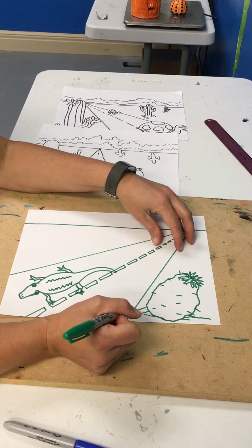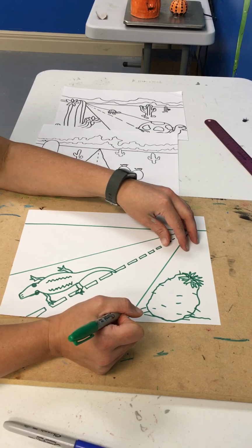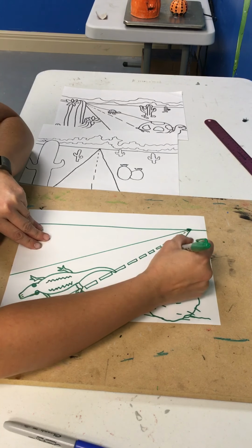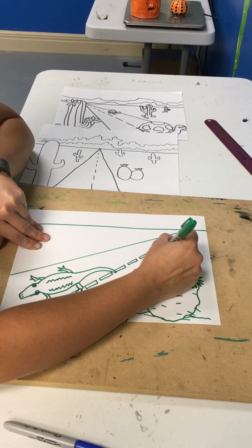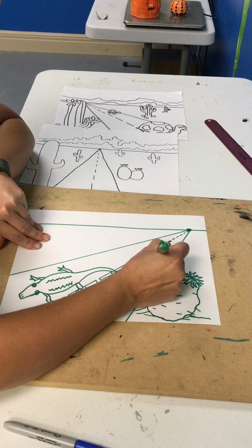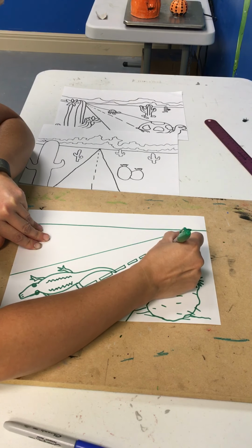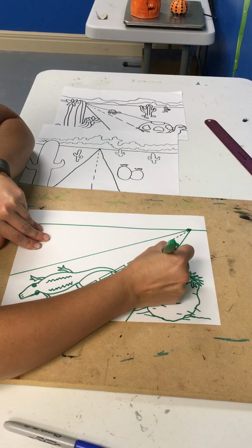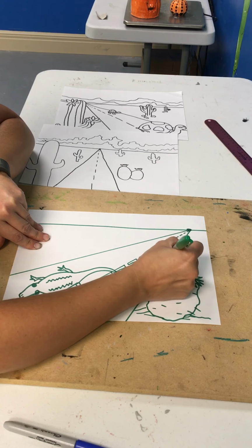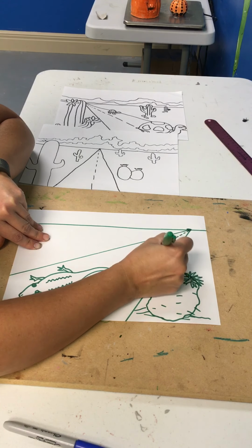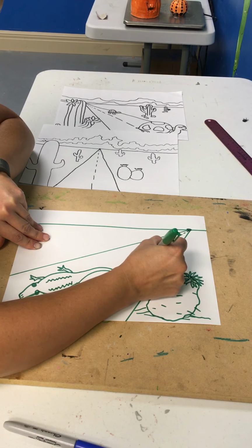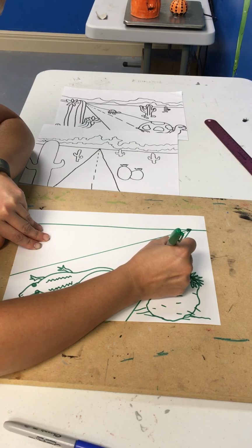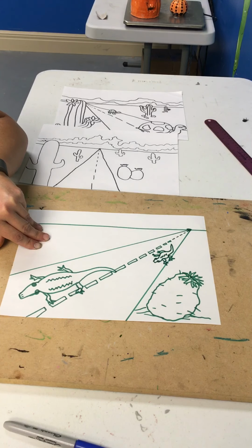we want things further away. When they're further away, they get smaller. Maybe I'll stick with my lizard theme and I'll show one that is smaller. This time I'm starting with his belly. You do not have to draw what I'm drawing. So there's my lizard that's further away.